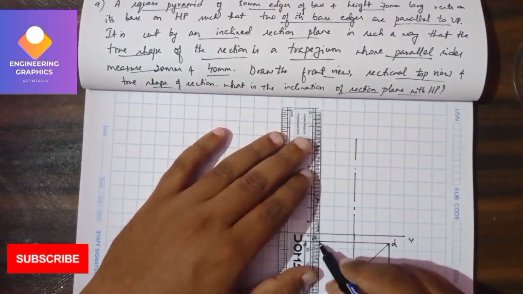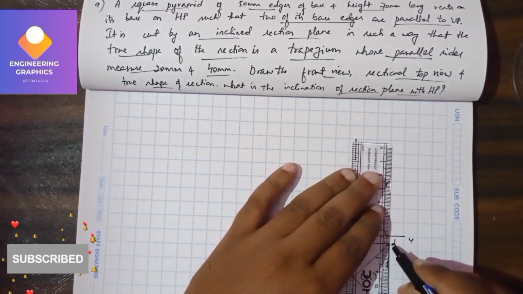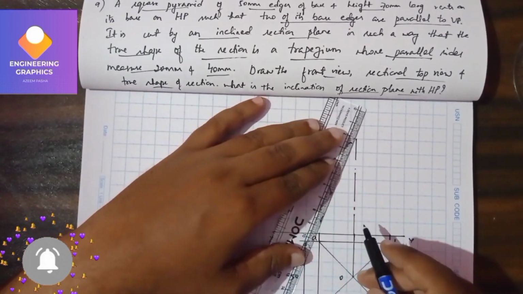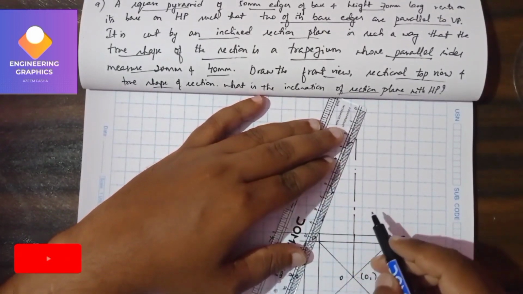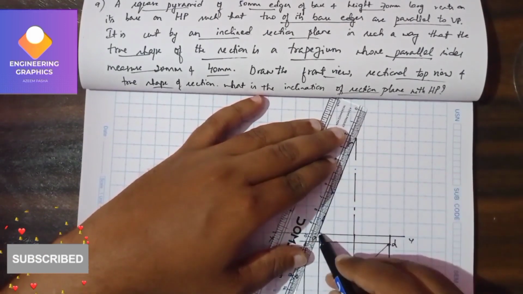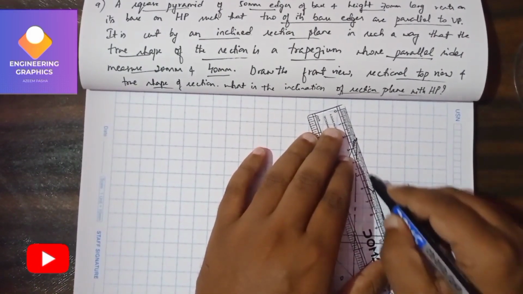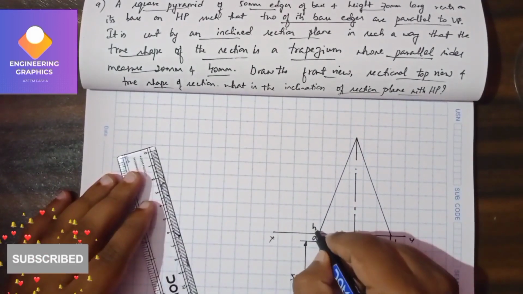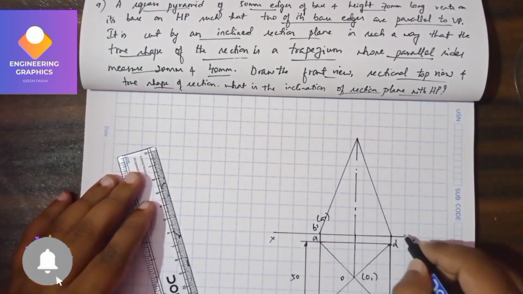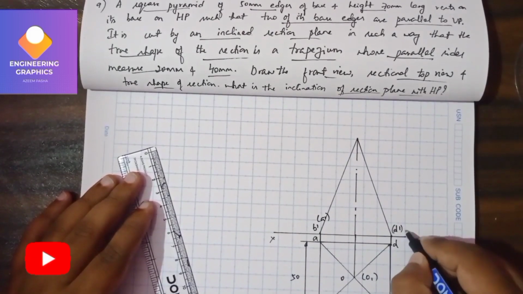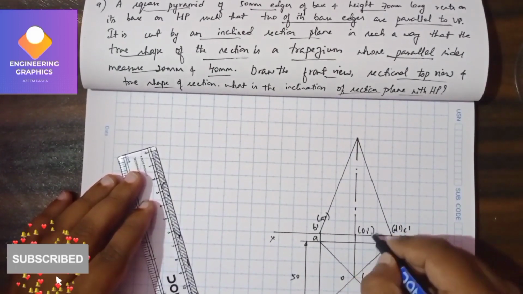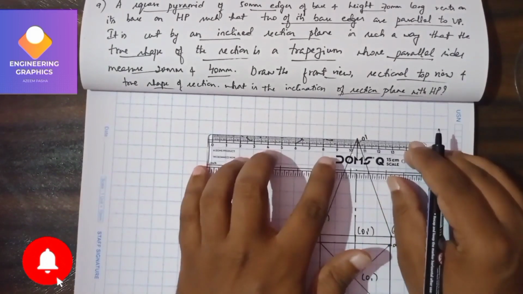Okay, so we draw projection lines here also. So B dash, A dash, D dash, C dash, O1 dash, and O dash.